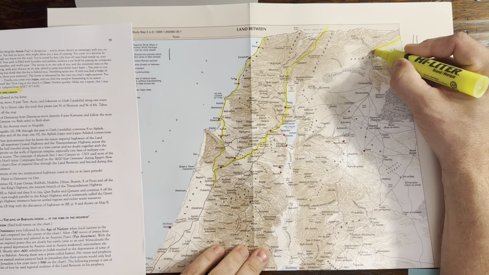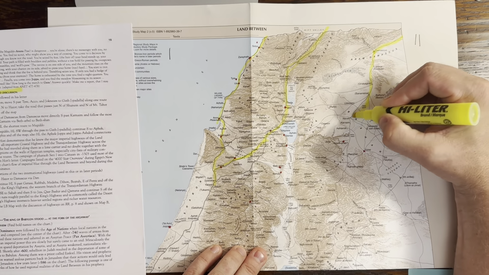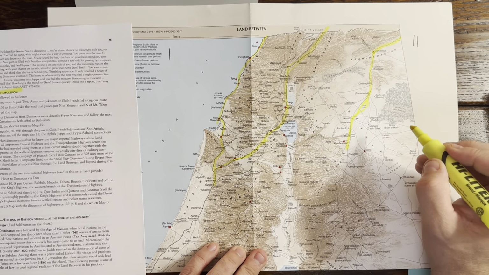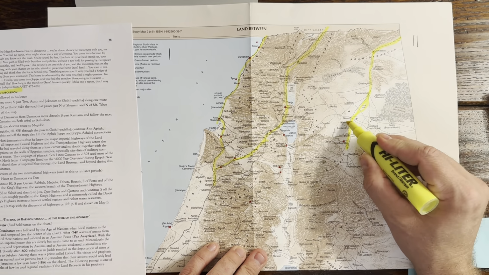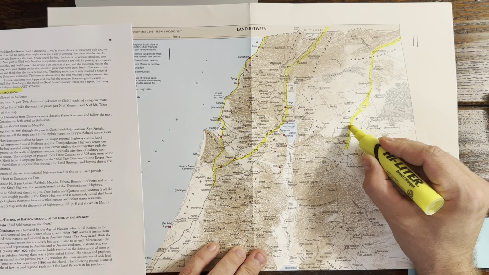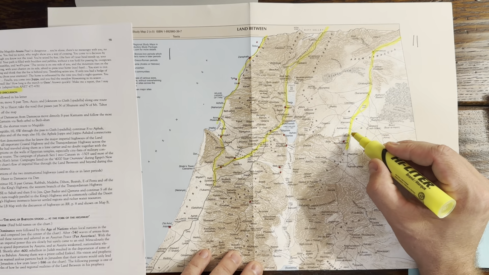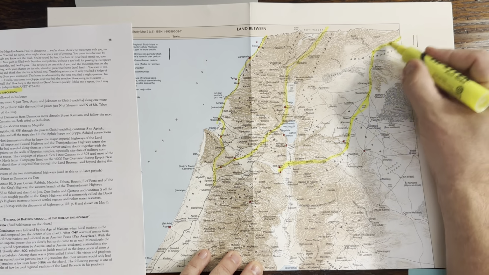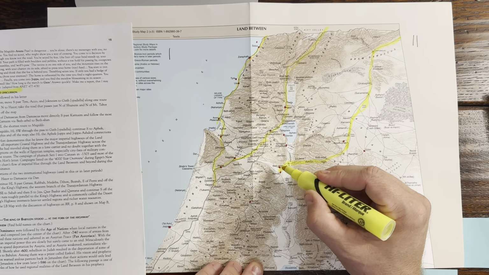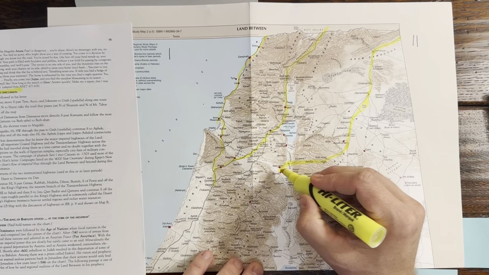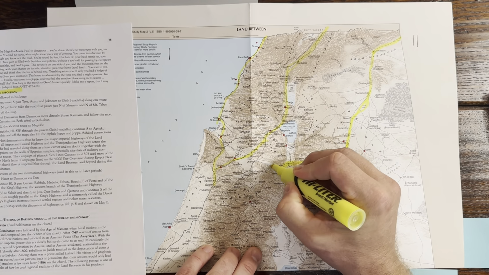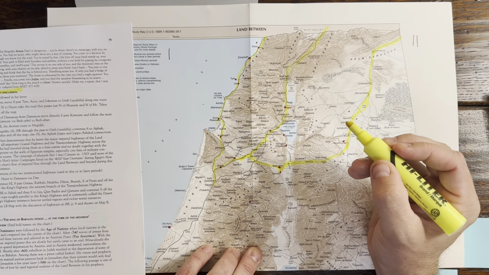Move directly south past Karnaim, there we go, and follow the most direct route from Karnaim via Beth Arbel to Beth-shan. So, good. Now from Beth-shan, the shortest route to Megiddo, which is just right there.